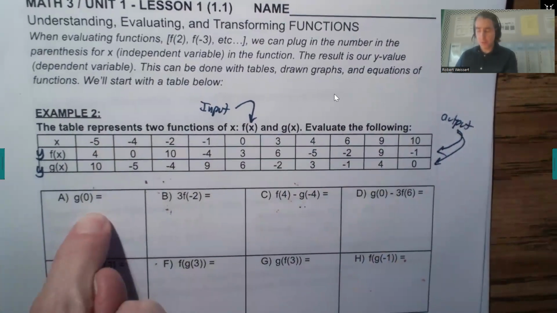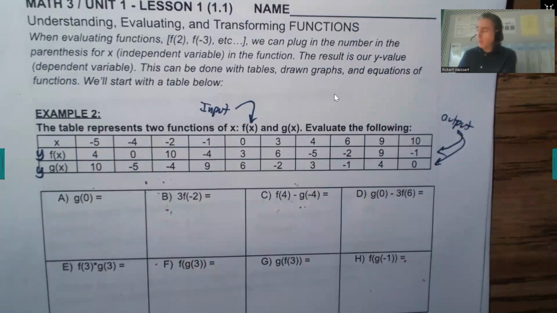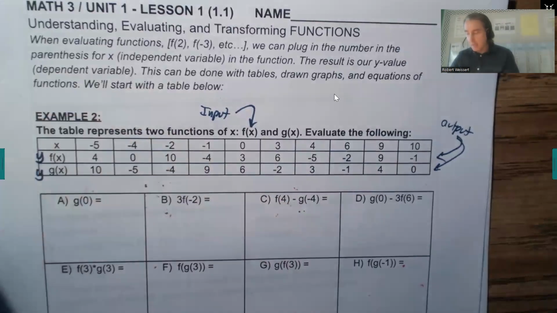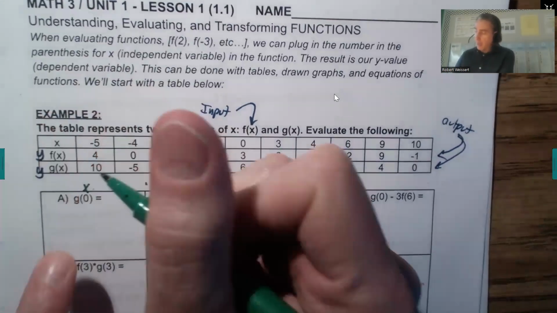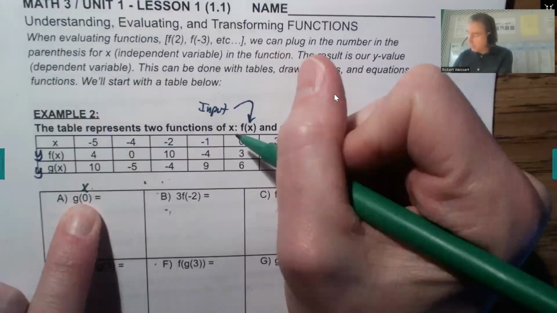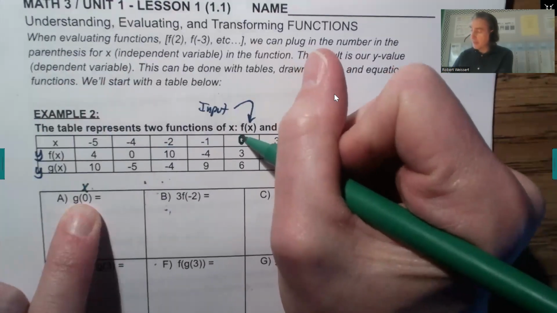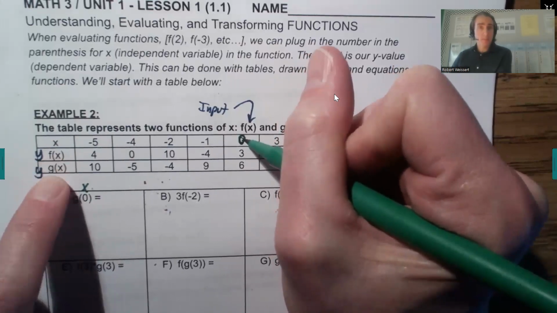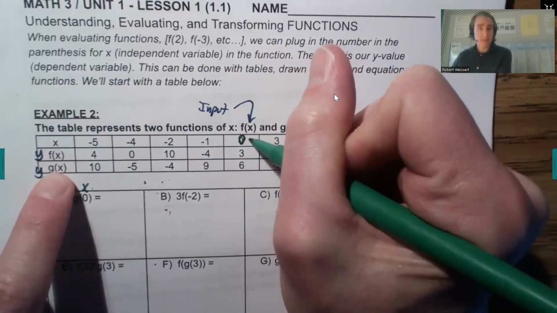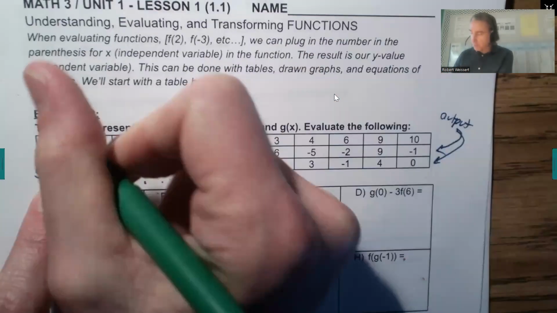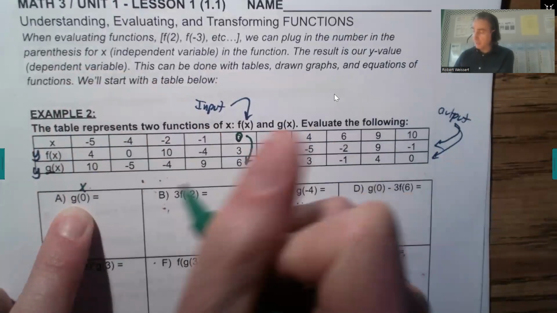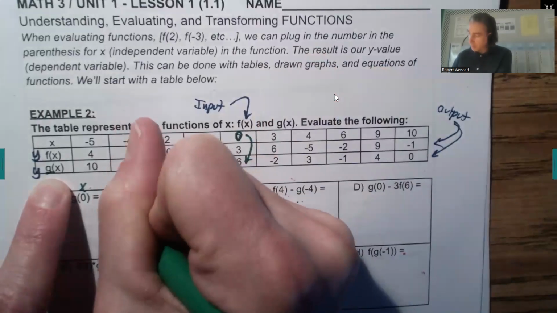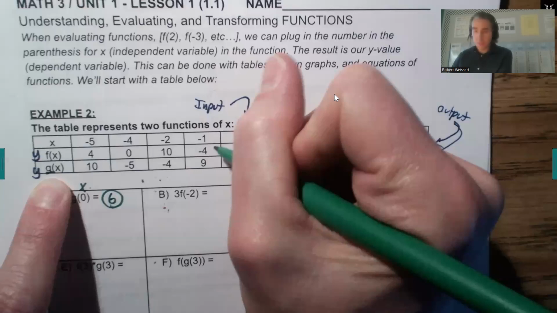So take g of 0, for example. If I want to know what is g of 0, the first thing I'm going to do is look at this being an x value, since we're plugging in 0. And I want to say, all right, look at my x values, and here is the 0. When I plug that into the f function, I get 3. So f of 0 is 3. When I plug 0 into the g function, I get 6. So 0 gives me an output for the g function of 6. So g of 0 is equal to 6.